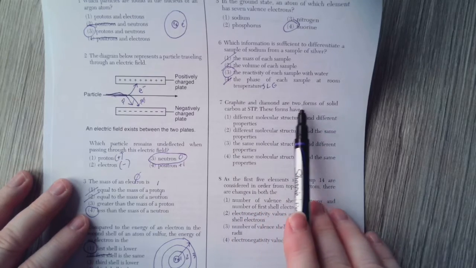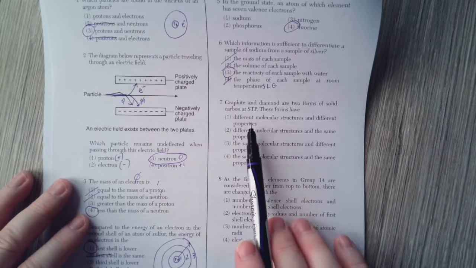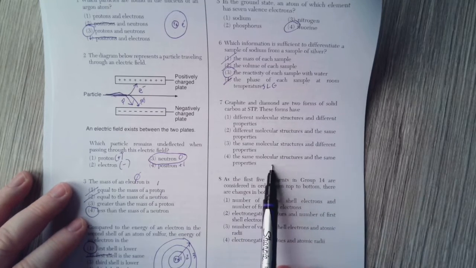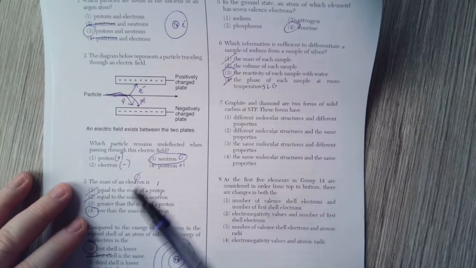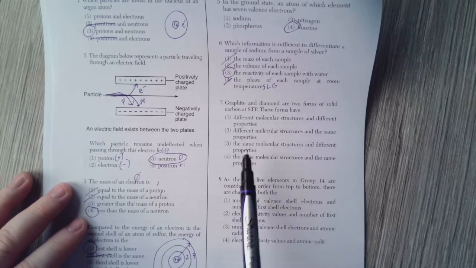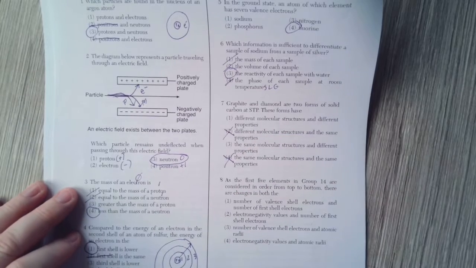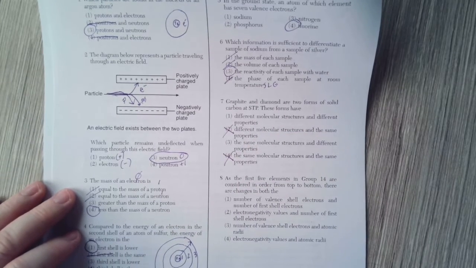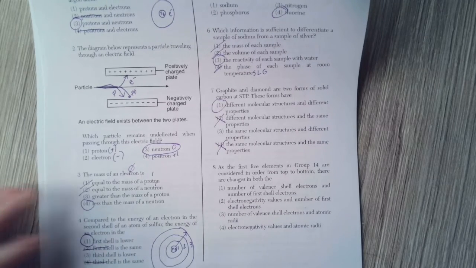Graphite and diamond are 2 forms of solid carbon at STP. You can see we're comparing structures and properties. You should know graphite, that's pencil lead, that's not really lead, it's graphite, and diamond. Do they have the same properties? Absolutely not. So I'm going to eliminate the 2 that say the same properties. So why do you think they have different properties? Do they have different properties because they have the same structure? Or do they have different properties because, ding, ding, ding, they have different structures? Okay?